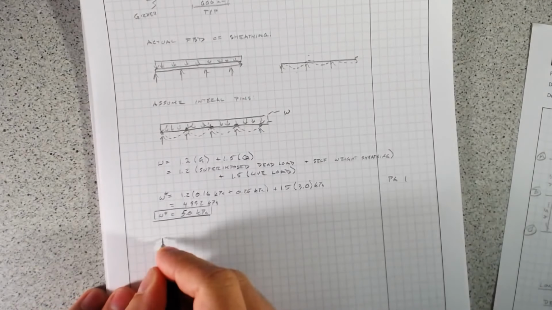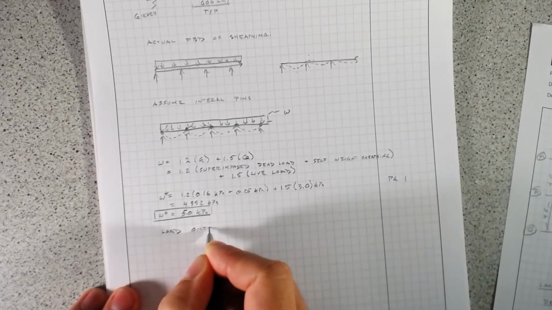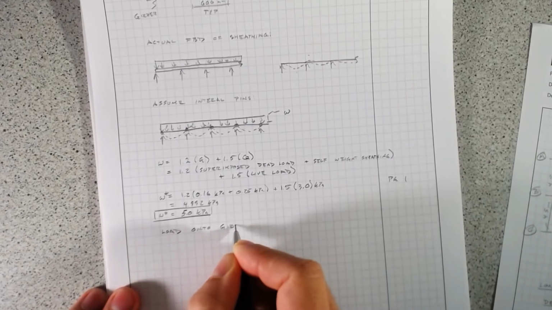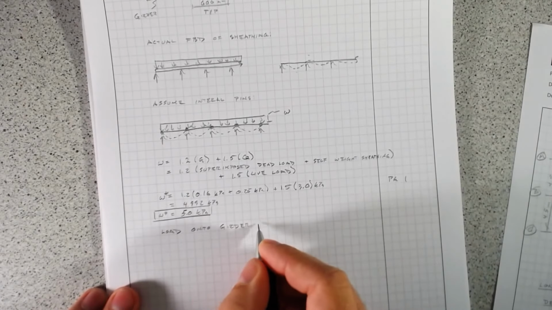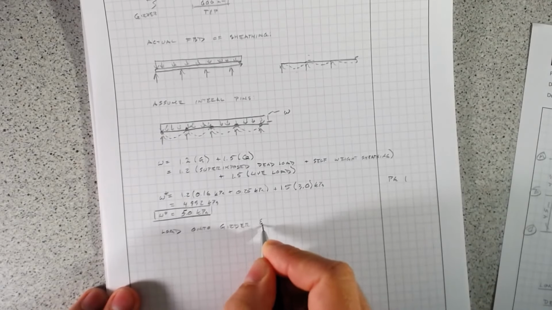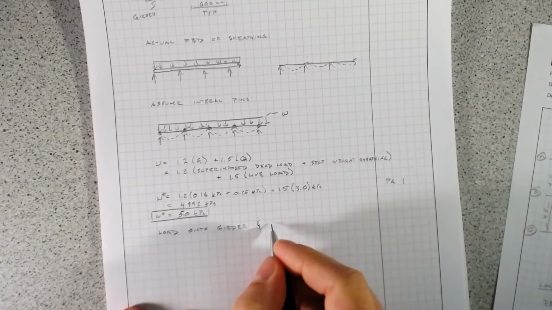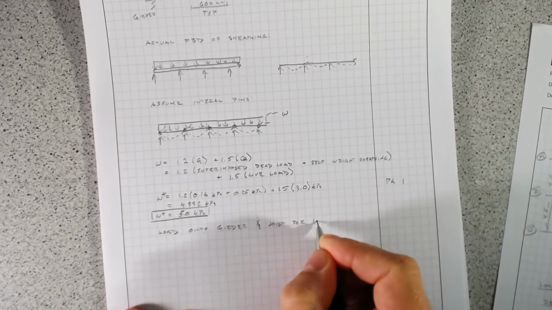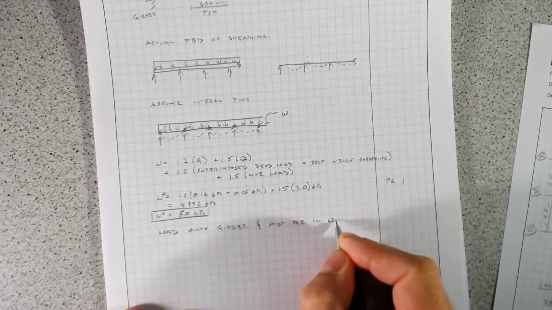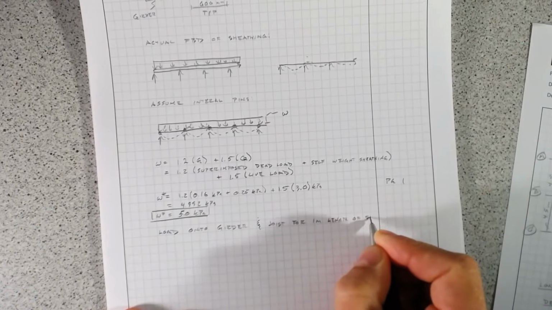So, load onto girder and joist for a 1 meter length of sheathing.